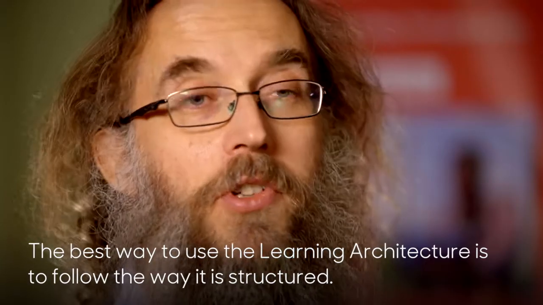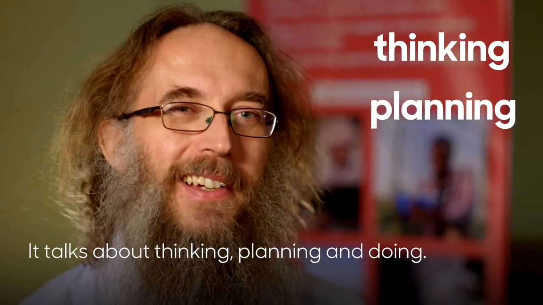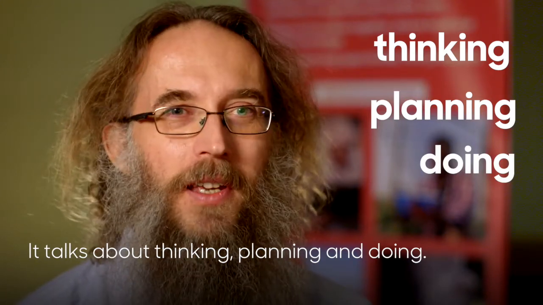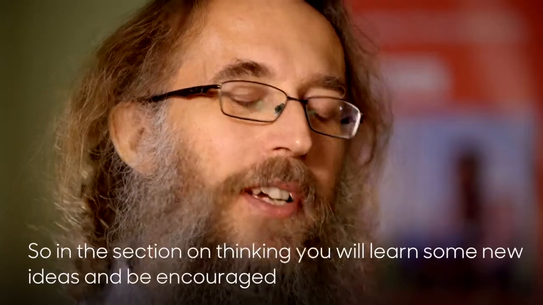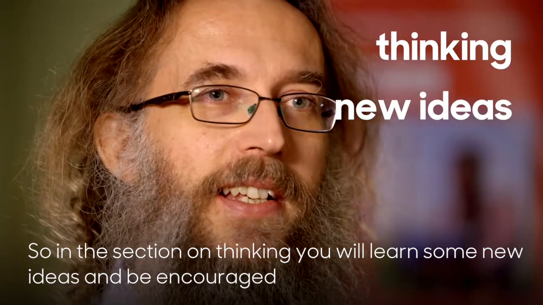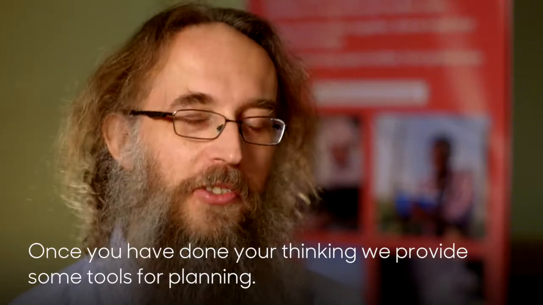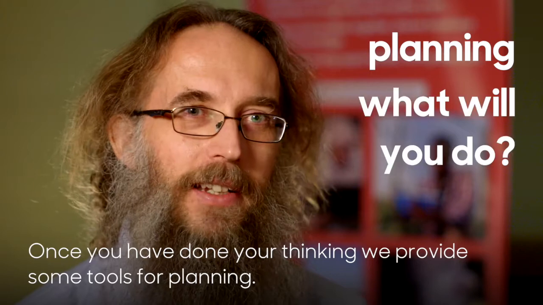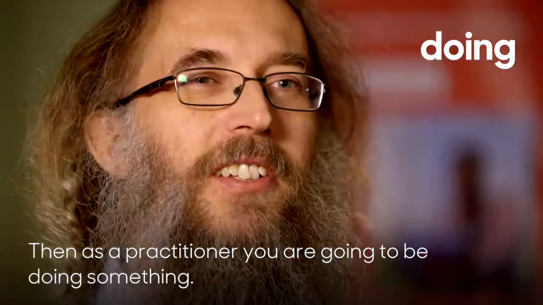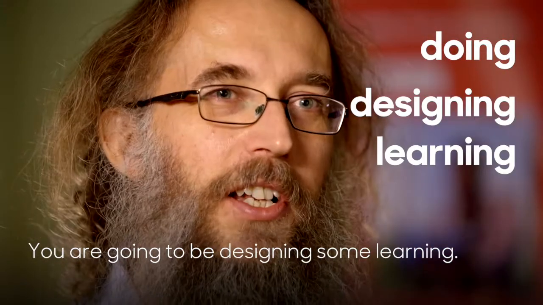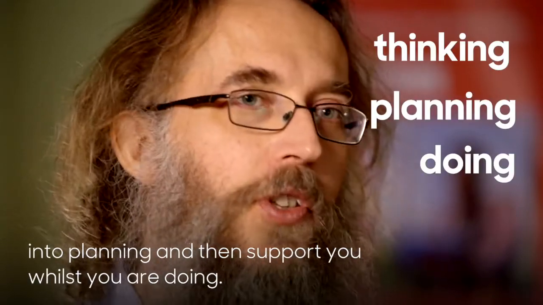The best way to use the learning architecture is to follow the way it's structured, and it talks about thinking, planning and doing. So it's intended to be very practical and applied, but we start by thinking. So in the section on thinking, you'll learn some new ideas and be encouraged to bring your own existing thinking into the piece. Once you've done your thinking, we provide some tools for planning. So what will you actually do with it? And then, as a practitioner, you're going to be doing something. You're going to be designing some learning. So the learning architecture will take you from thinking into planning and then support you whilst you're doing.